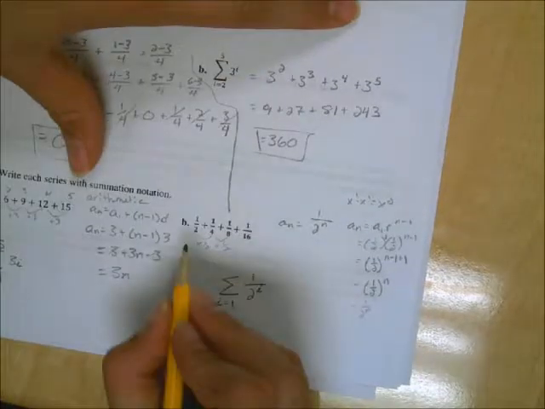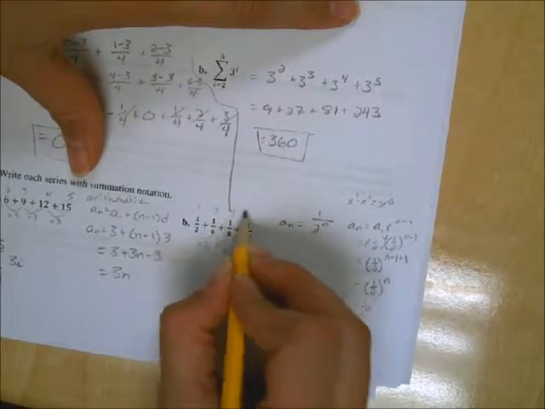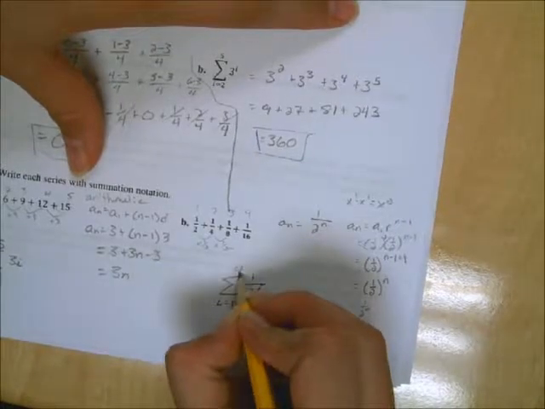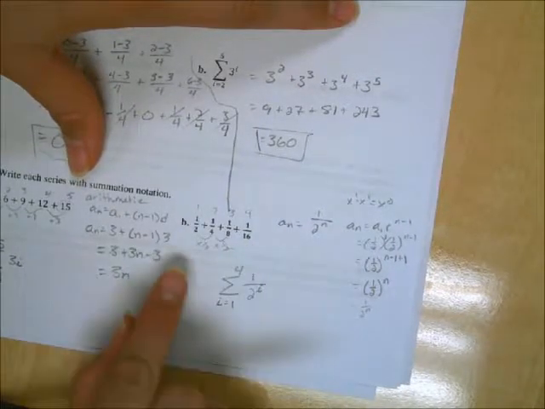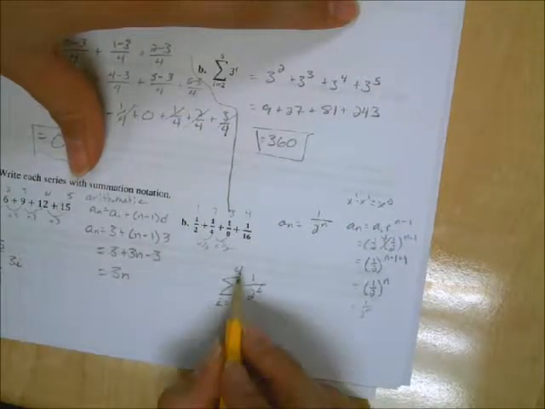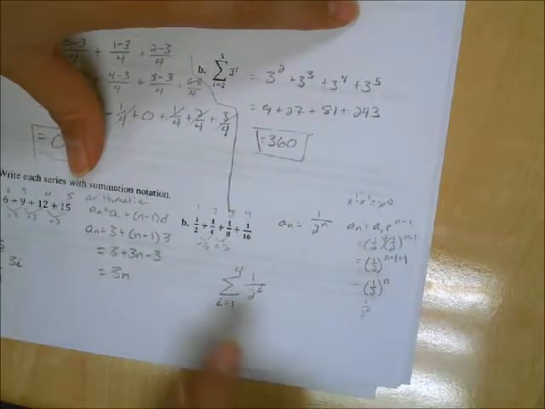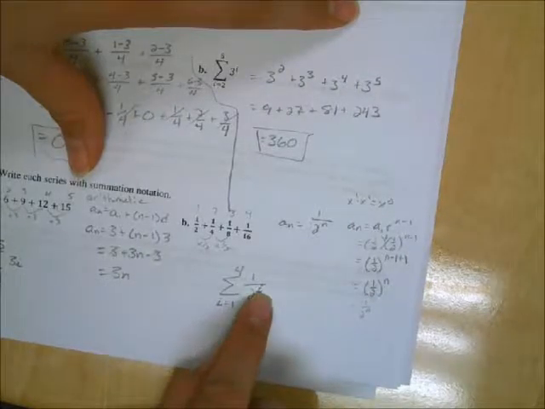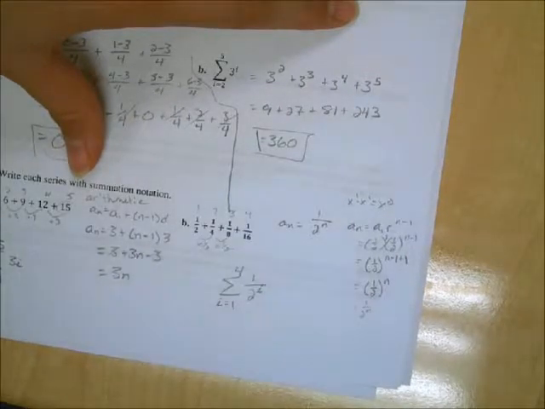And I'm going to go to 1, 2, 3, 4 terms. Not 16, nothing like that. It's the number of terms. 1, 2, 3, 4 terms. So from 1 to 4. And again, you can check. When I plug that in, I'd get 2 to the 4th power, which is 16, so 1 over 16.